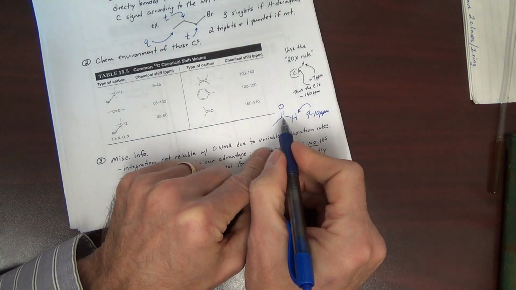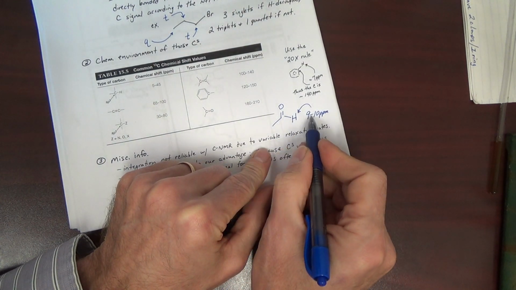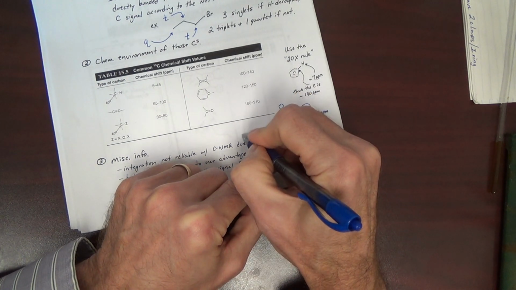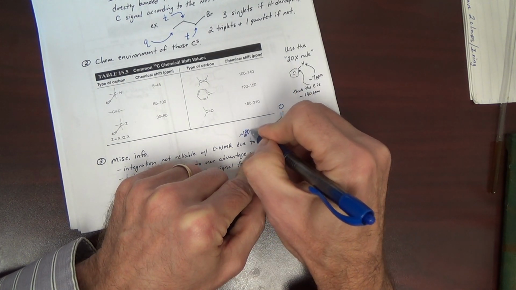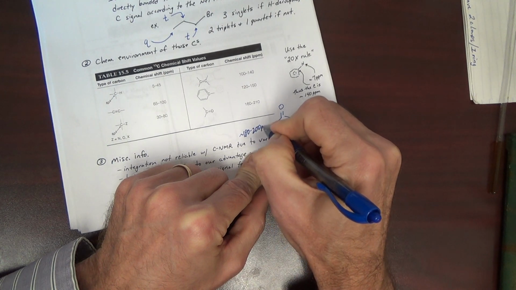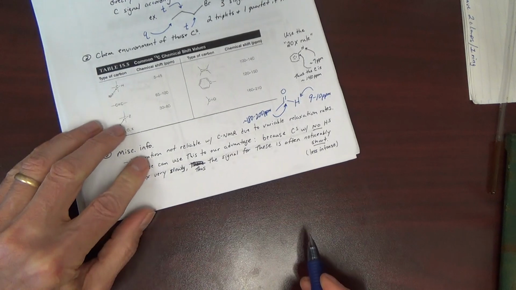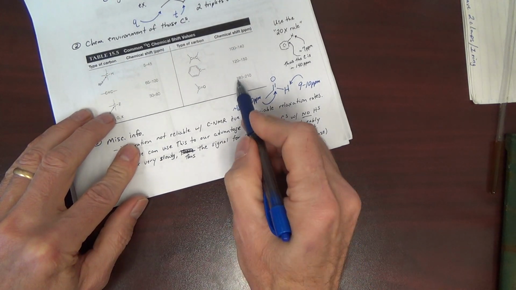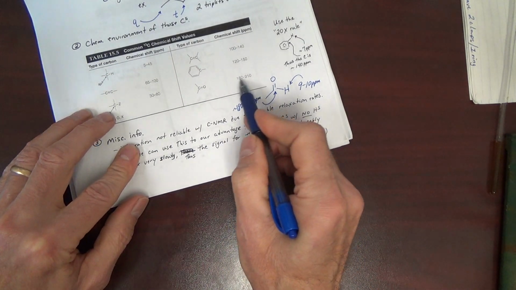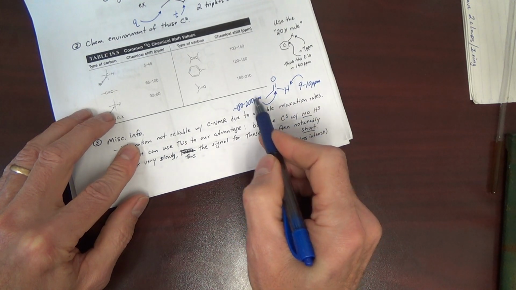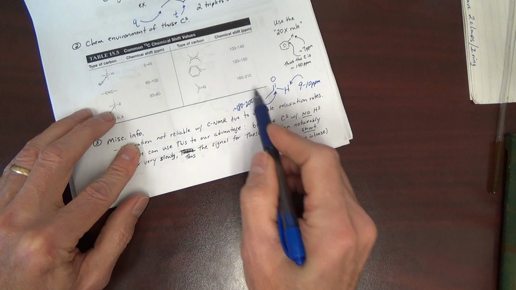And thus the corresponding carbon that H is attached to, about 20 times this, so that gets us about 180 to 200 ppm for the corresponding carbon. And you see it gets us in the range, okay? It's never going to be exact, but approximate range there.